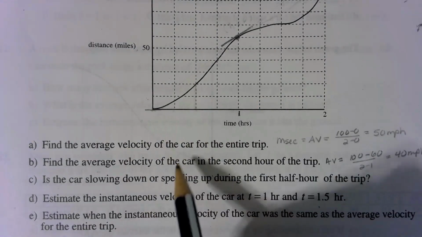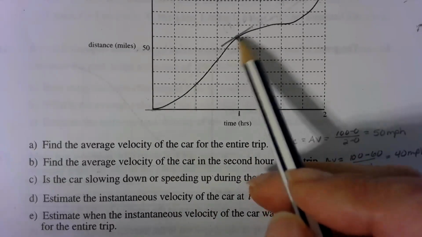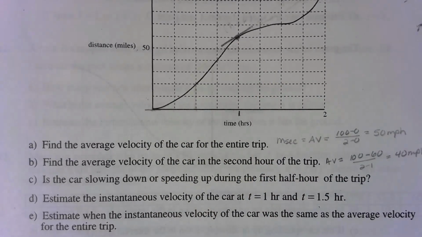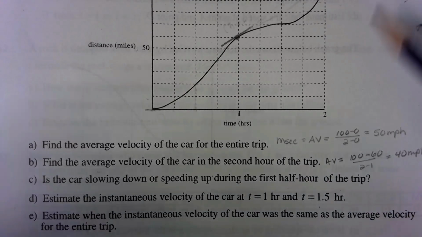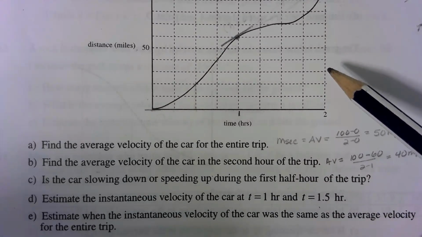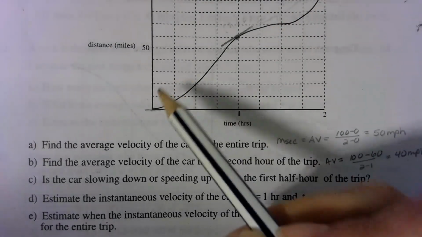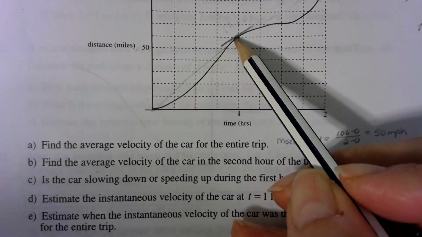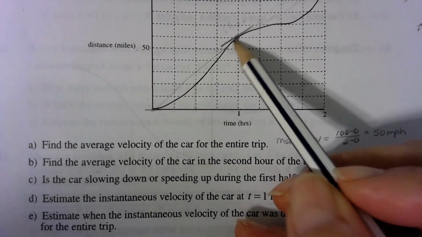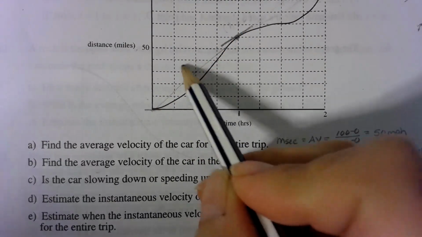Again, I really can't estimate a line with only one point on it. But what I do know is that we found the average velocity over the second half of the trip, which was 40 miles an hour. I could find the velocity over the first half of the trip, which is 60 miles an hour.